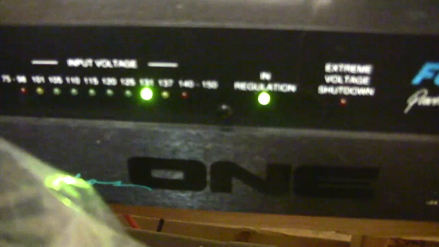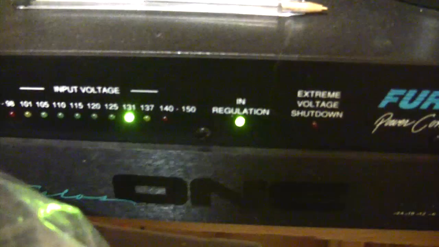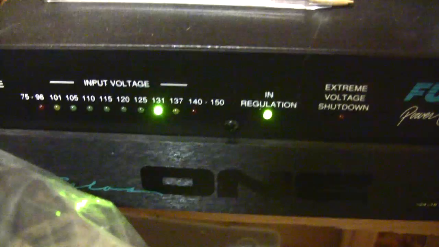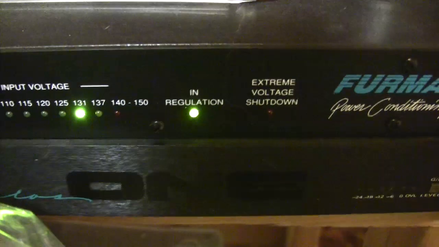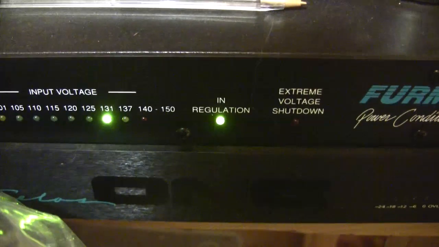You can see it's saying that I'm getting 131 volts from the city, which is too high. That's why the other green light that says in regulation is on. What that means is that this unit is sending that AC voltage through some transformers to step down the voltage to where it should be.